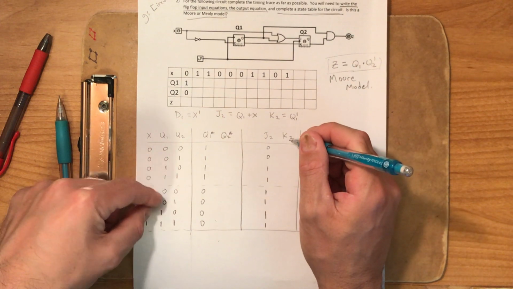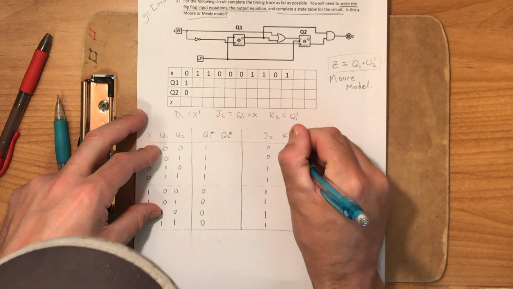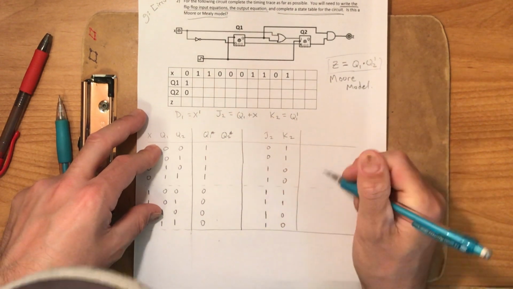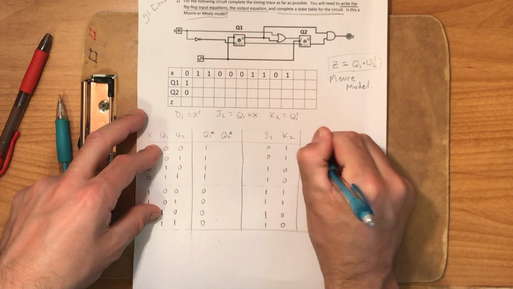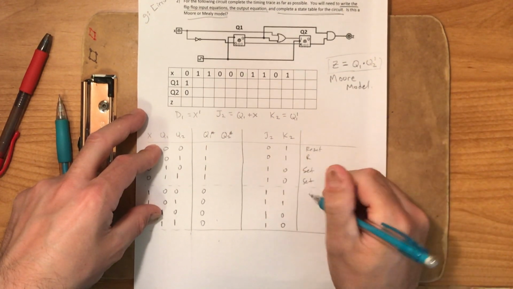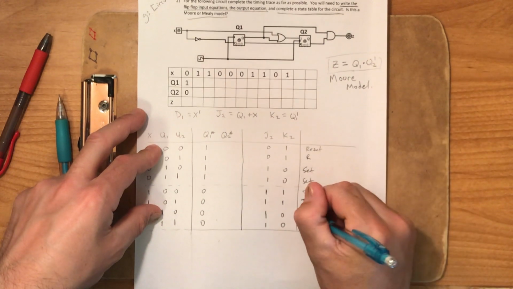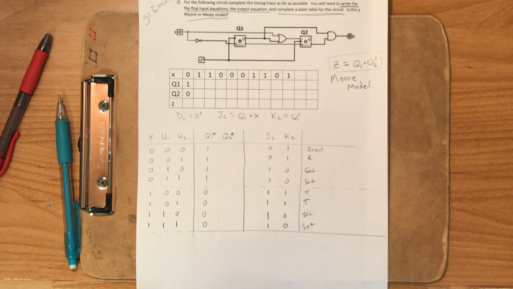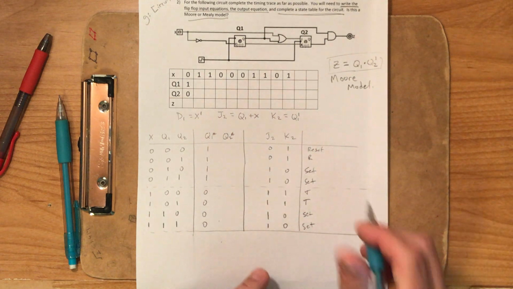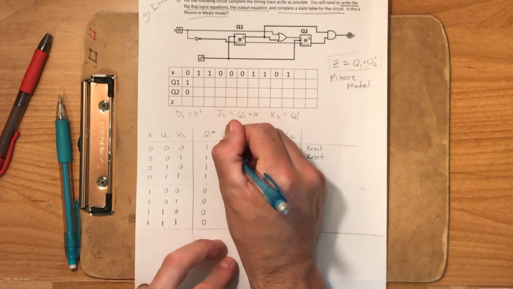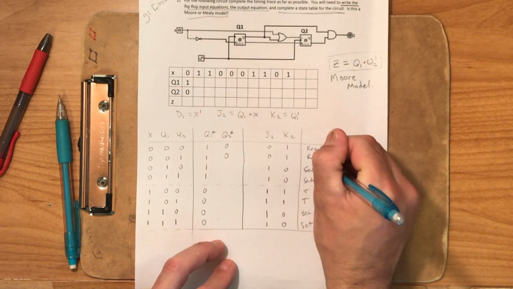So 1, 1, 0, 0, 1, 1, 0, 0. So this is reset, reset, set, set, toggle, toggle, set, set. Remember, a 0, 0 would mean that the state stays the same. So resets, both of those rows are 0.